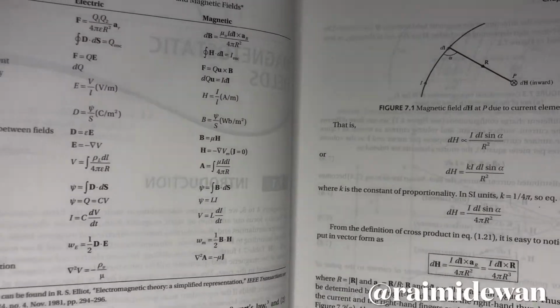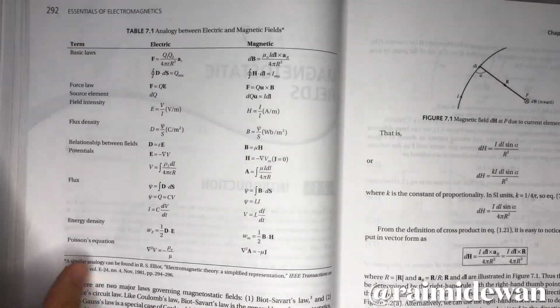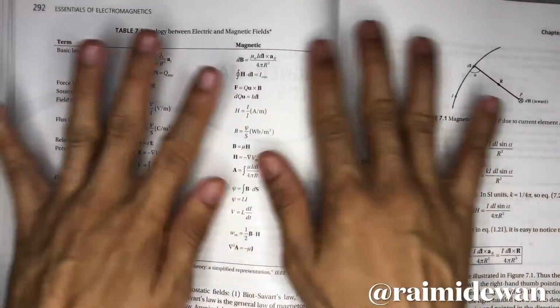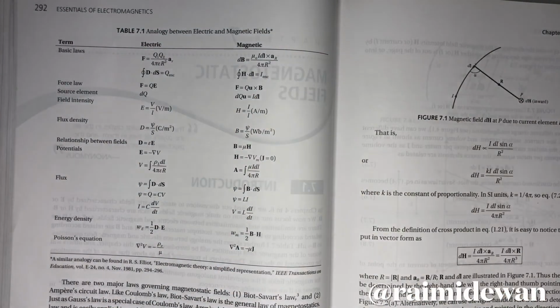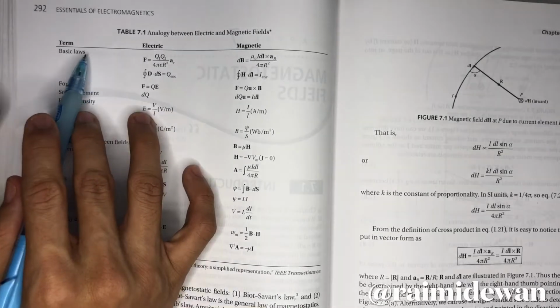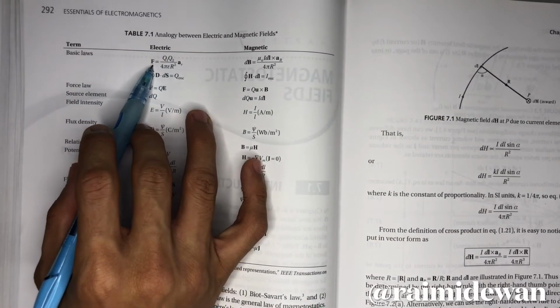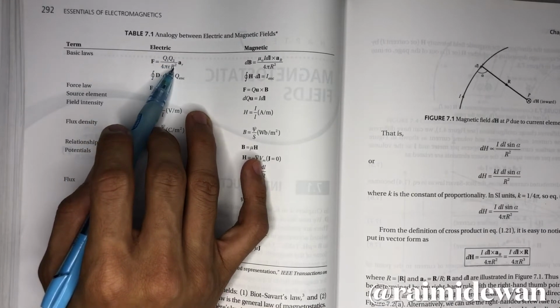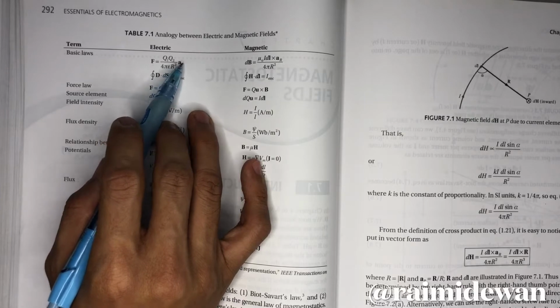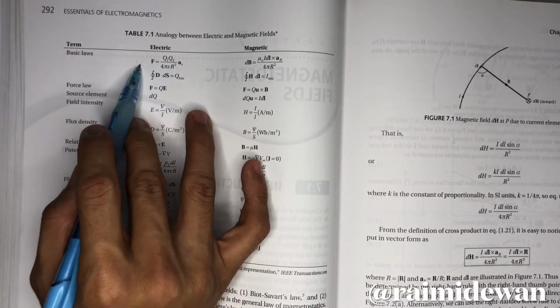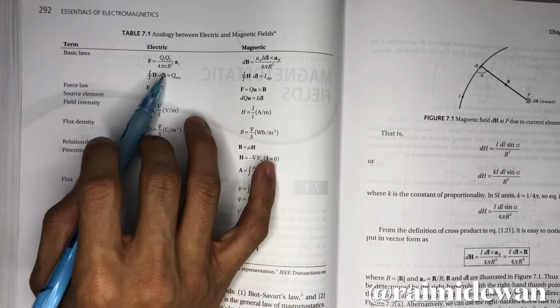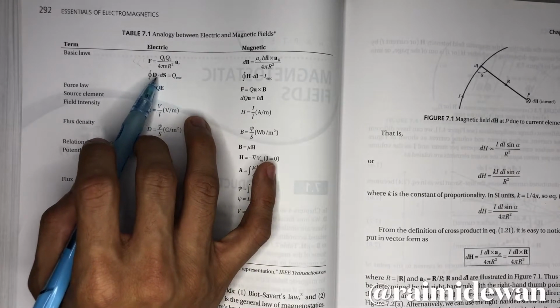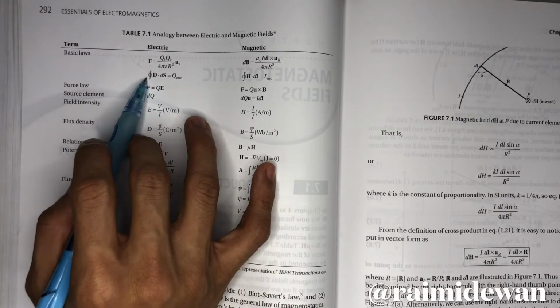You can start to see from here to everything, and you can see it is interrelated. You can make an analogy between the electric field and magnetic field. Just for us to brush through first before we explore this lecture further. You can see the basic laws. You have your F here for the electric field, Q1 Q2 over 4 pi epsilon naught epsilon r squared. So what is this? This is your beloved Coulomb's law. Then you have the integral of D dot dS equals Q enclosed. This is your Gauss law.